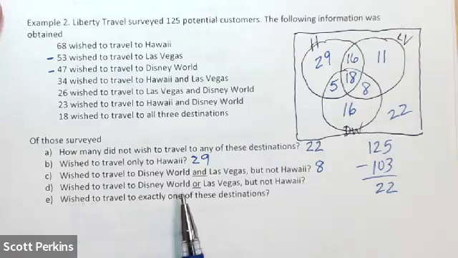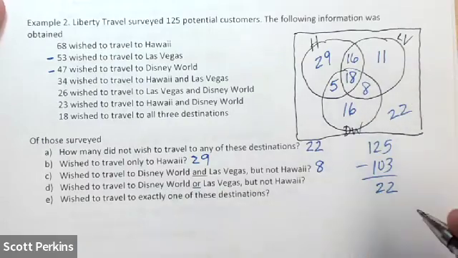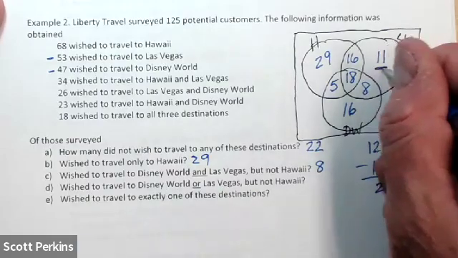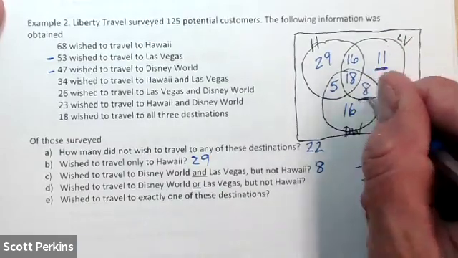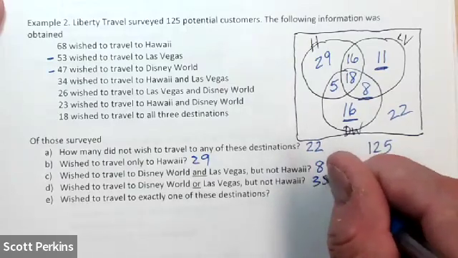Okay, so how many want to go to Disney World or Las Vegas, but not Hawaii? Which numbers am I going to add up for Disney World or Las Vegas, but not Hawaii? Let me underline those for you so that you remember where they are. So we're staying outside the Hawaii circle. It's that 11, this 8, and that 16 right there. Those are people that are in the Disney World and or the Las Vegas circle, but they're outside of the Hawaii circle. And how many people is that? 35 when I add those up. Great.